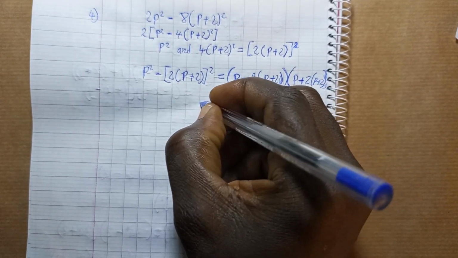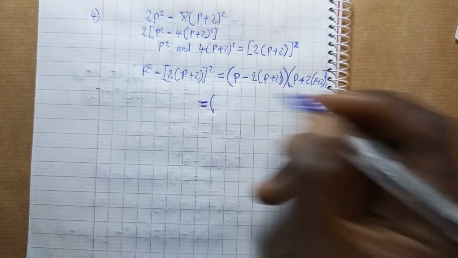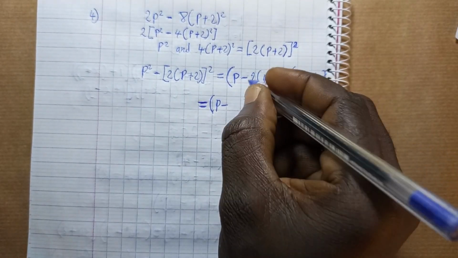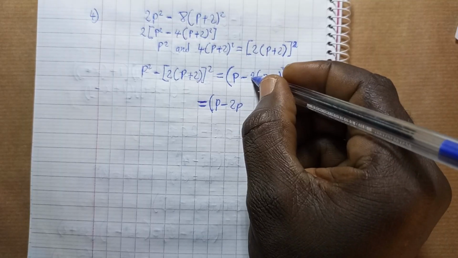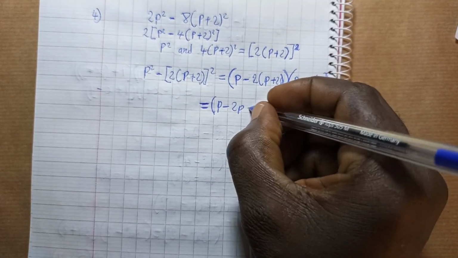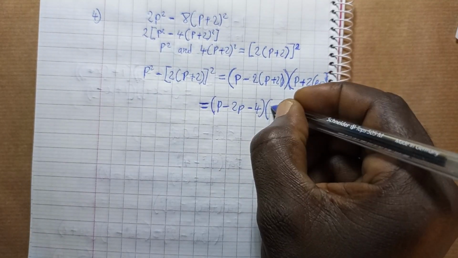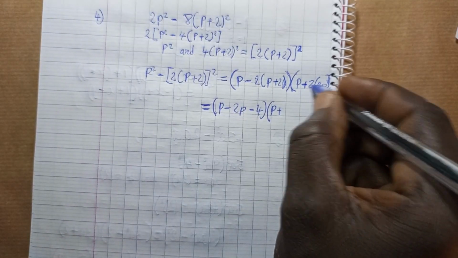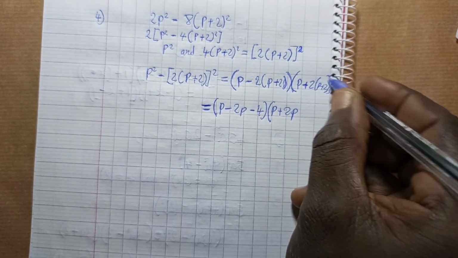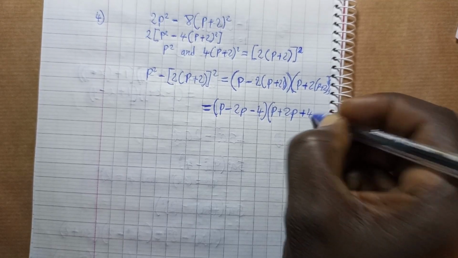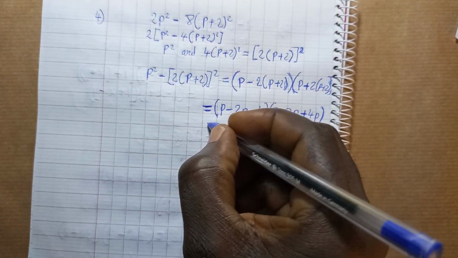For the first one, we have open bracket p minus 2p, then minus 2p times 2 is minus 4, then open the other bracket, p plus 2p, this times this plus 4.